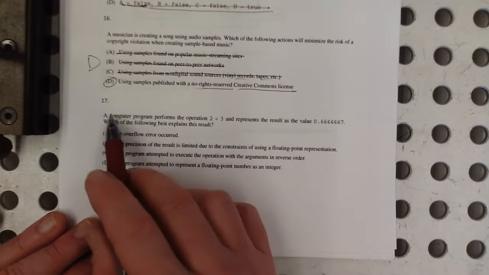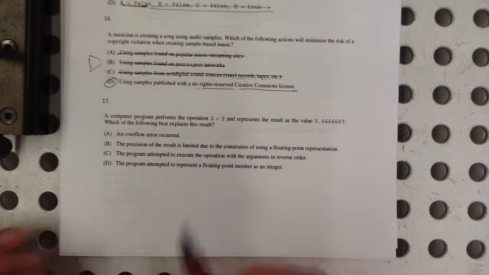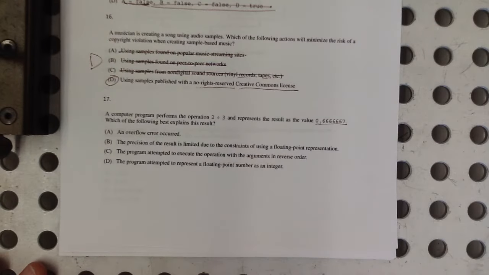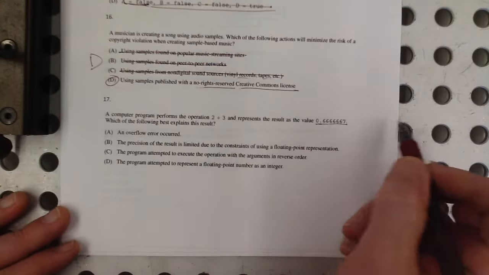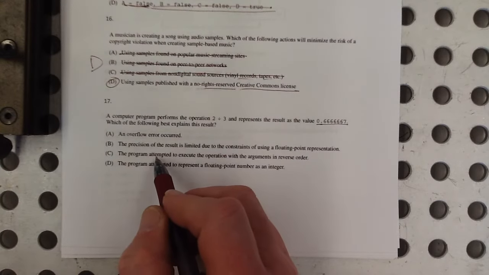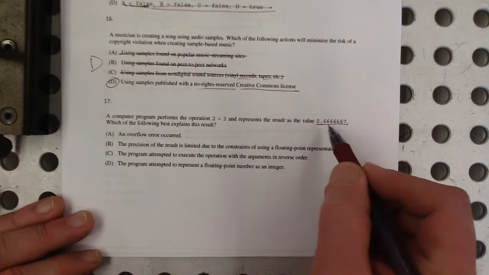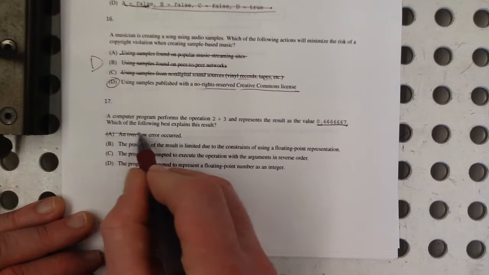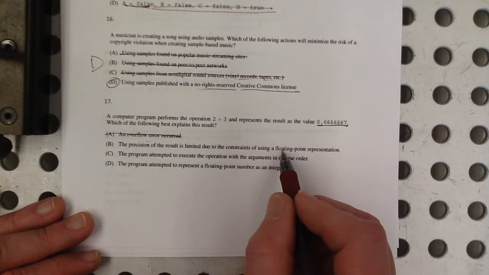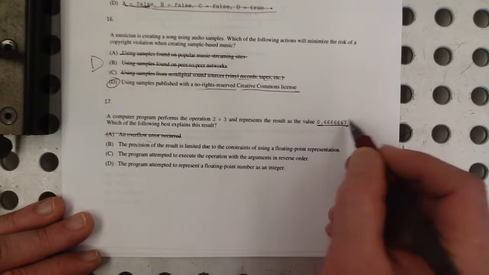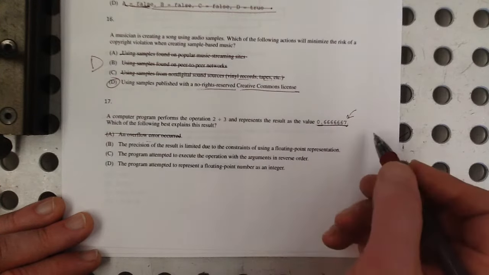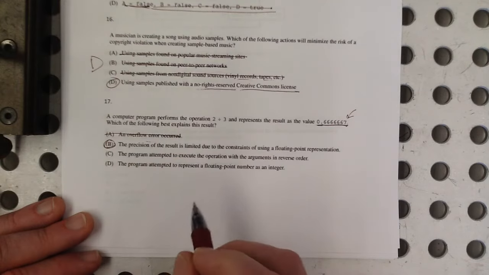All right. A computer program performs the operation 2 divided by 3 and represents the result as this. Of course, the real 2 divided by 3 has 6's that go on forever. Which of the following best explains this result? An overflow error occurred. Well, if there was an error, it wouldn't display this. The precision of the result is limited due to the constraints of using a floating point representation. So floating point's only going to give you so many total decimals, so that seems like that's going to be right.